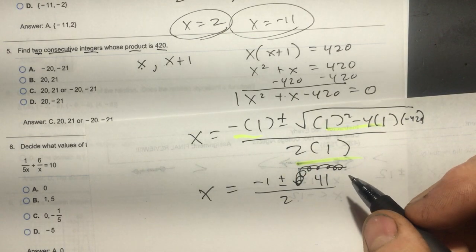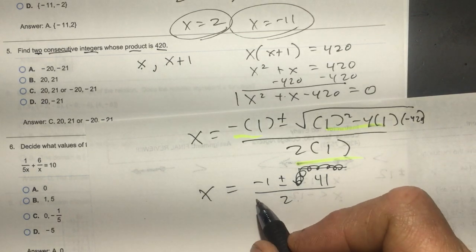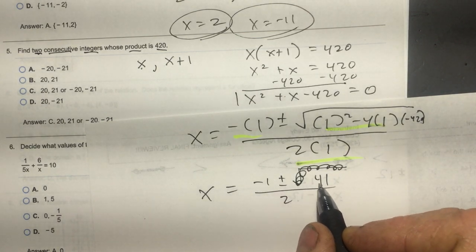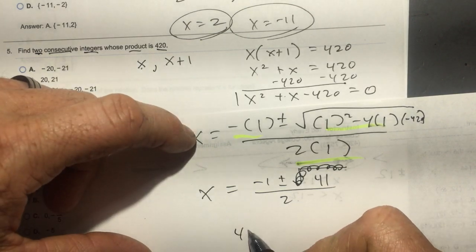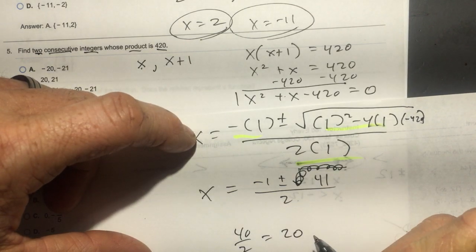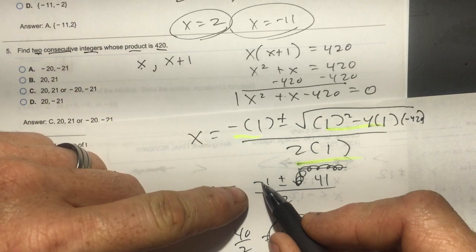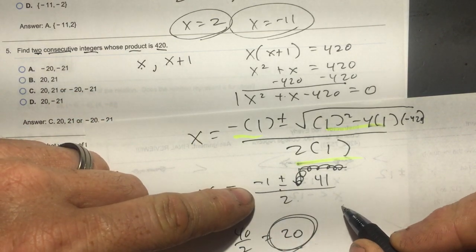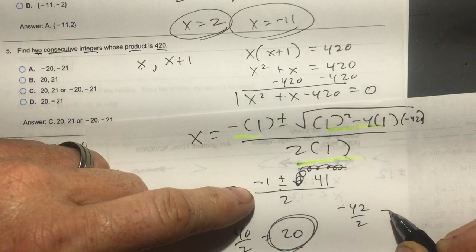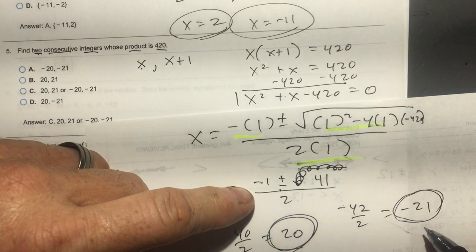I went ahead and did it. So negative 1 plus 41 would be 40. 40 divided by 2 is 20. There's one answer. Negative 1 minus 41 is negative 42. Divided by 2 would be negative 21.